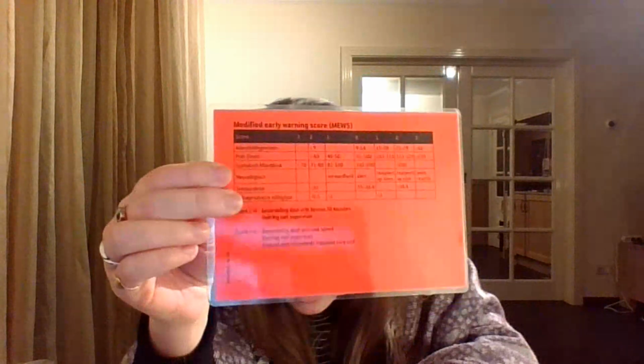And there is a page in here that is definitely important to use. It's called the Early Warning Scale, or the score, the Modified Early Warning Score, the MEWS. Here's a little laminated card that I've gotten from a colleague. It's also in here.